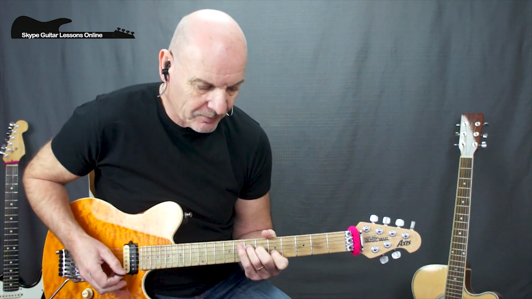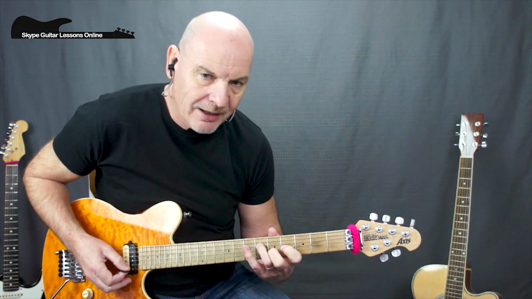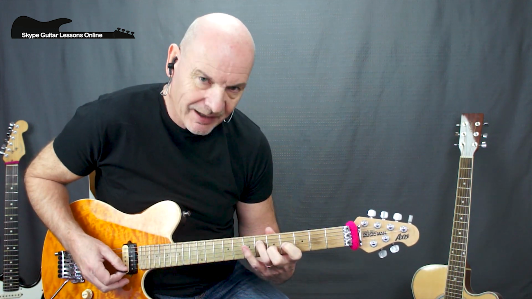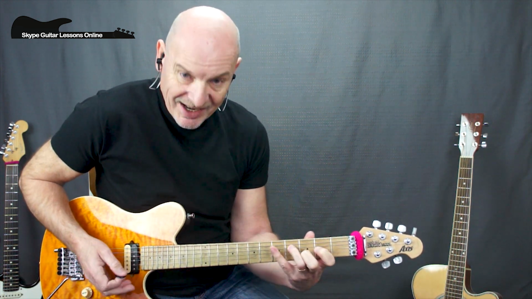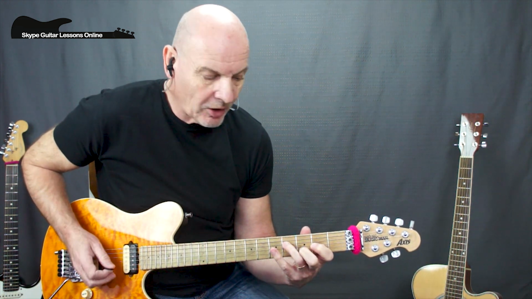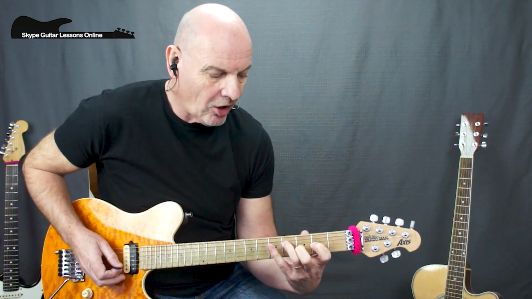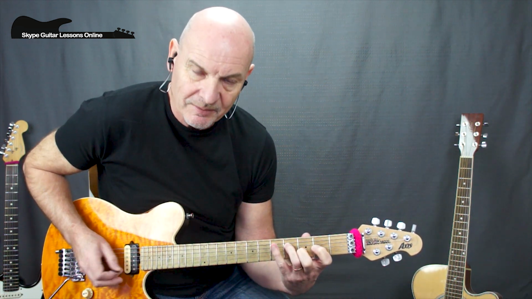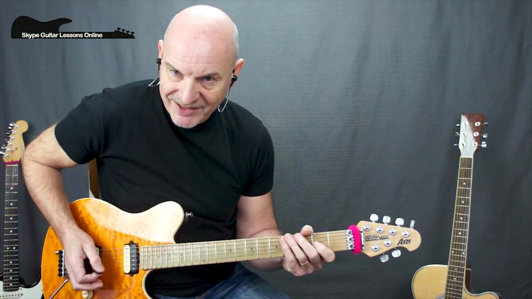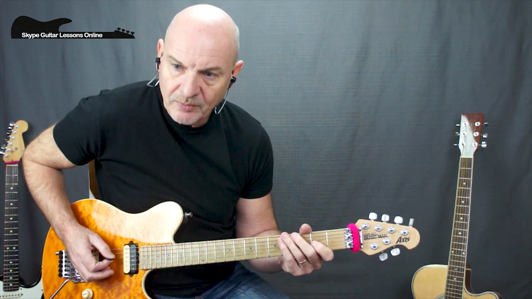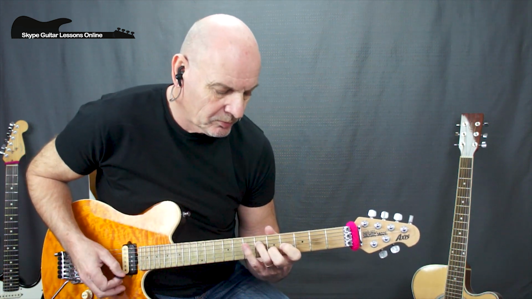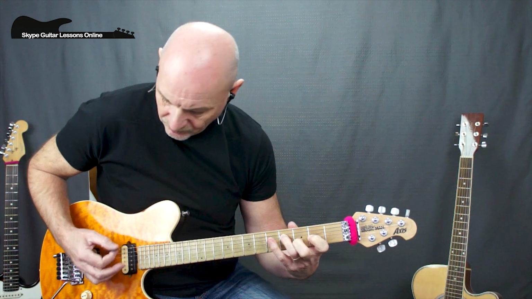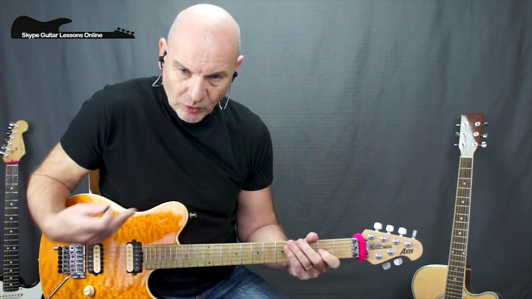So we get this A, E, back to the E again, and then we move down 2 frets to the D. Same shape, and I'm just playing 4 on the D, 2 on the G, and 3 on the B. And then we get an open string D note, then back. So, quite easy to play.